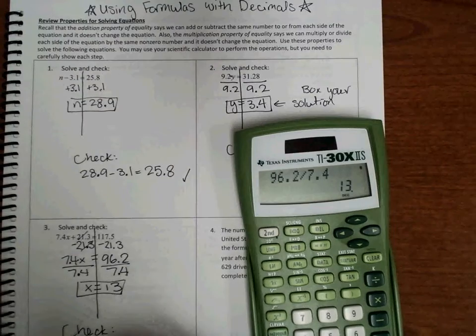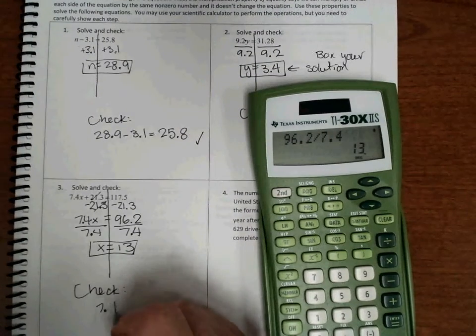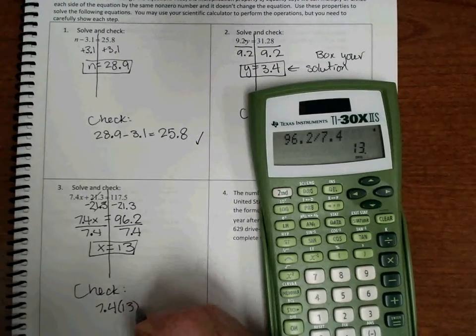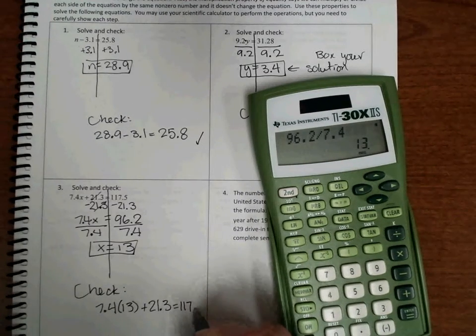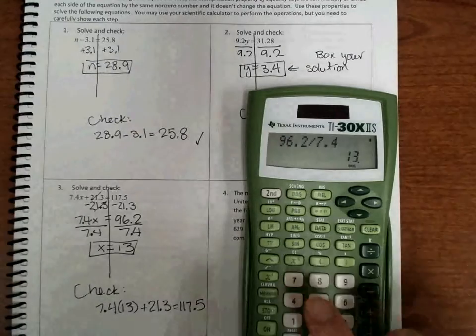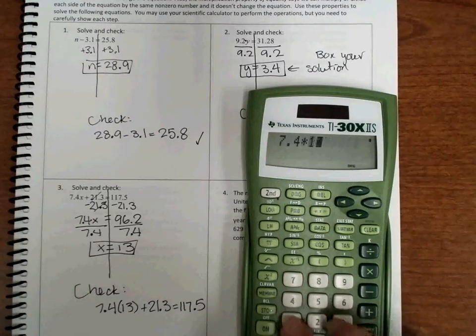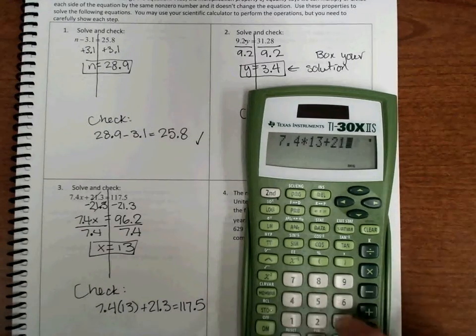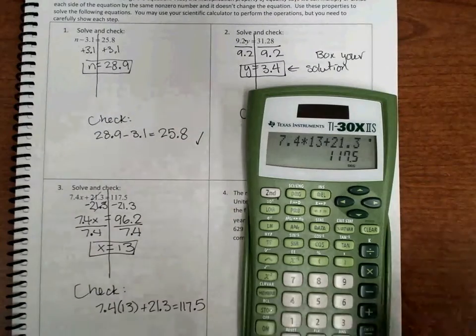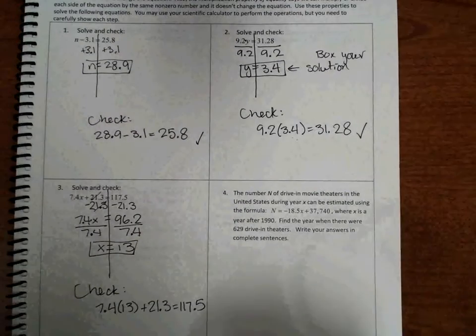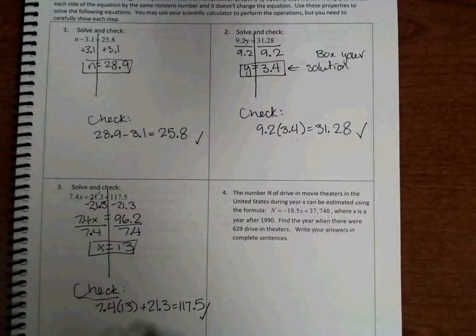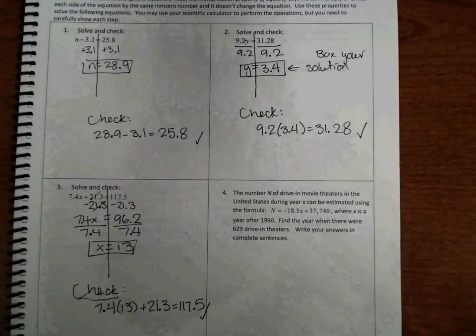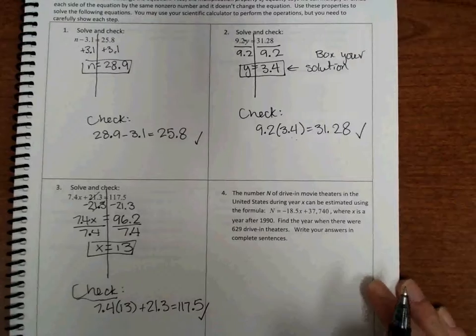So I have 7.4x, so 7.4 times 13, plus 21.3, does that equal 117.5? Yep, we're good. And for the checks, I'm okay with you not showing every step of your work because it's a check. You can just feel free to use your calculator to do the check part of it.